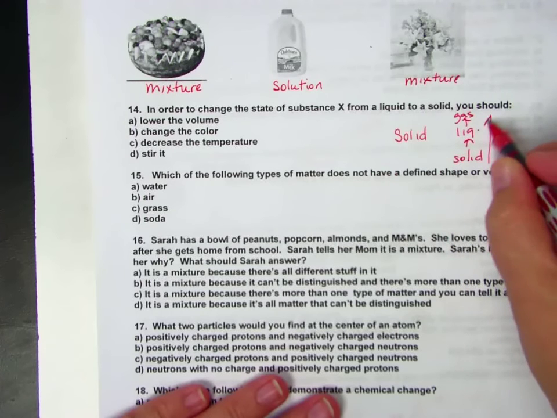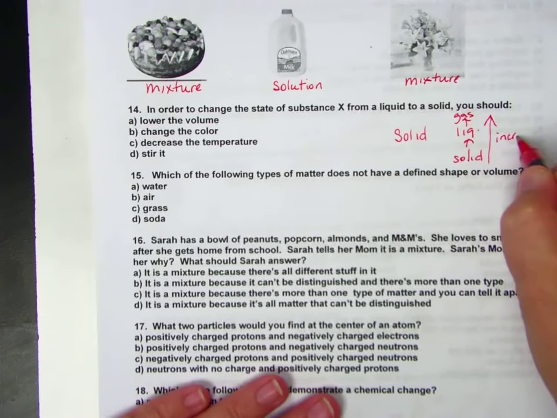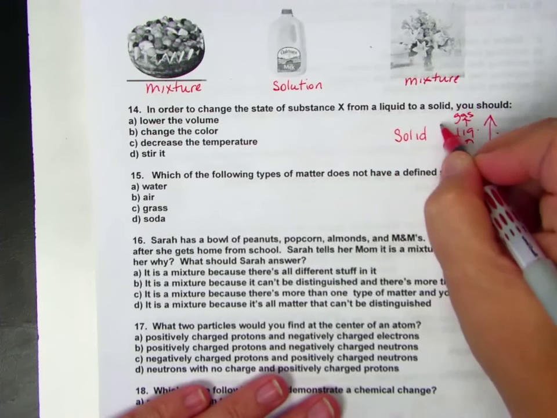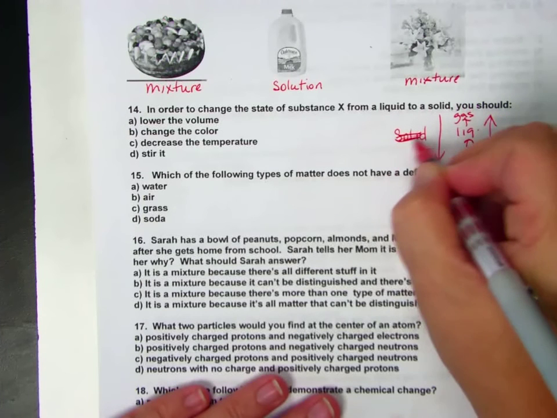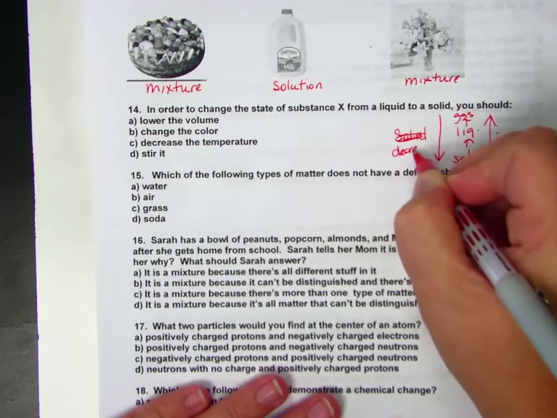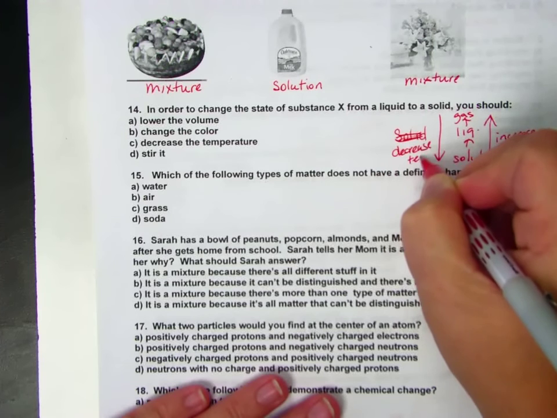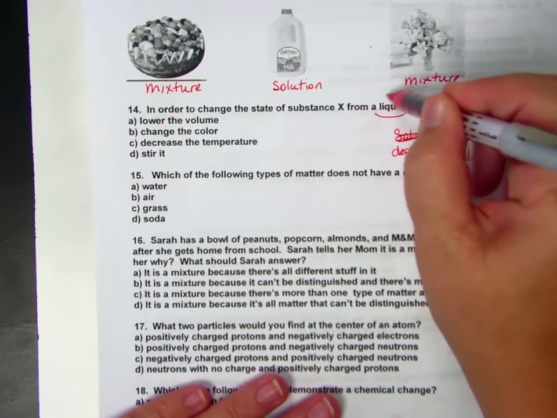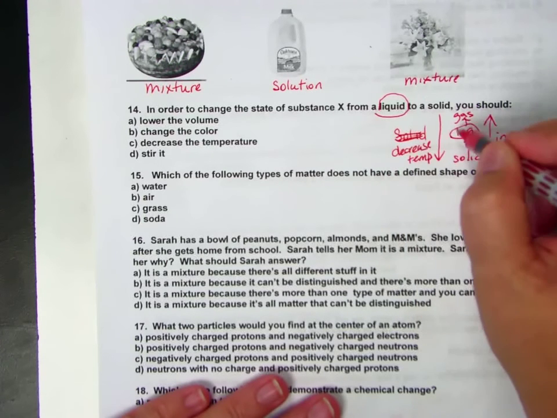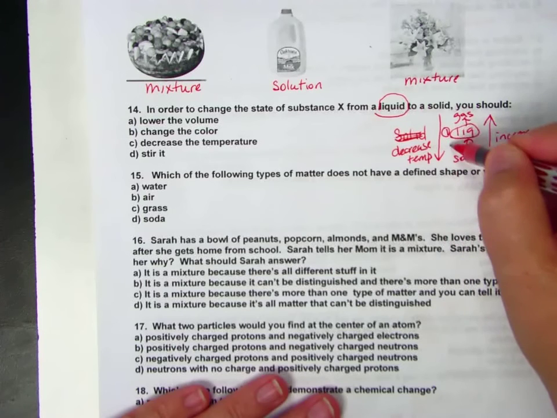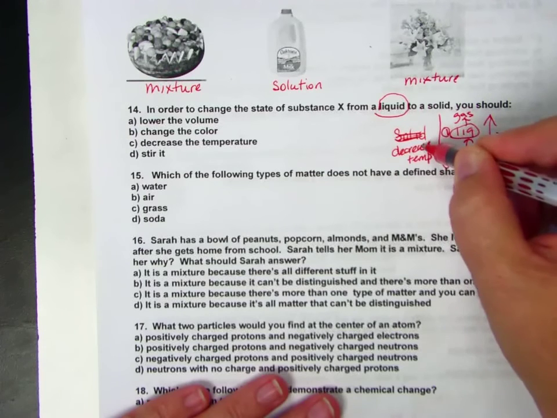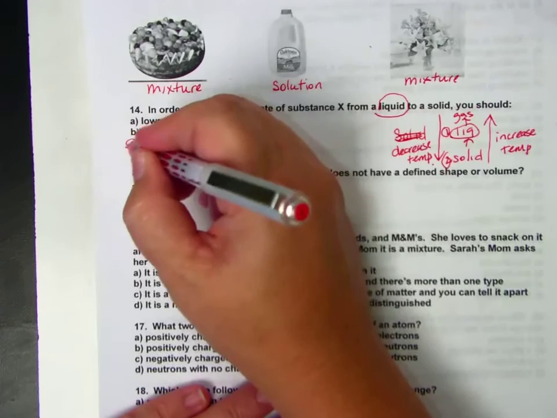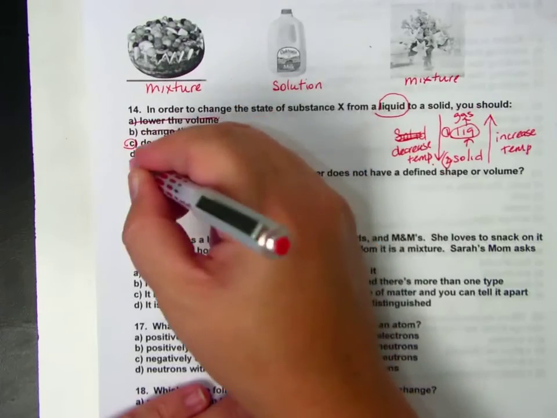So in this order, we want to increase the temperature, and going backwards, we want to decrease the temperature. And let's look at our question. What does our question say? From a liquid, so we start off here as a liquid, and we go to a solid, so we're going backwards, in which case we need to decrease the temperature. So that's C, decrease the temperature.